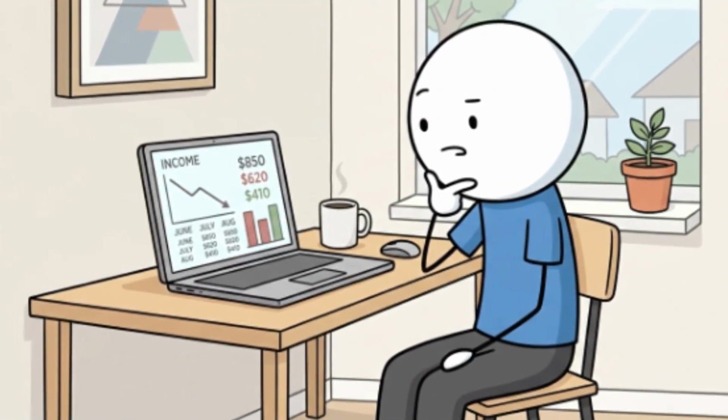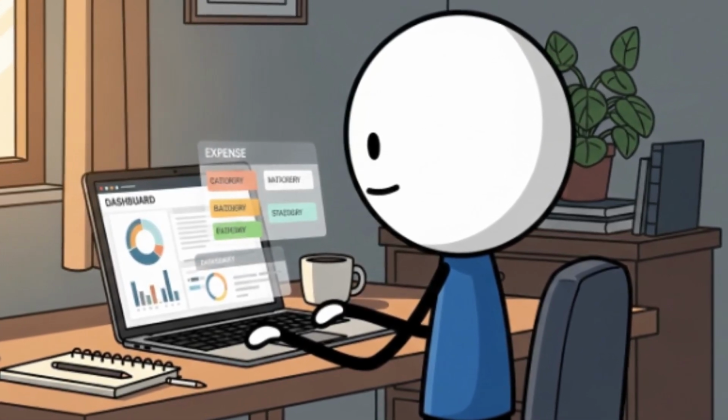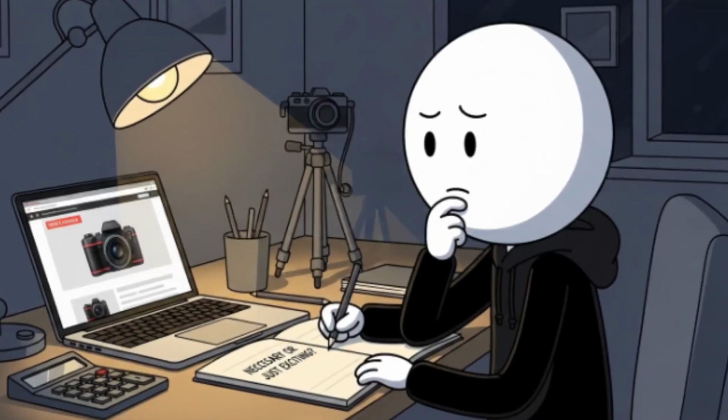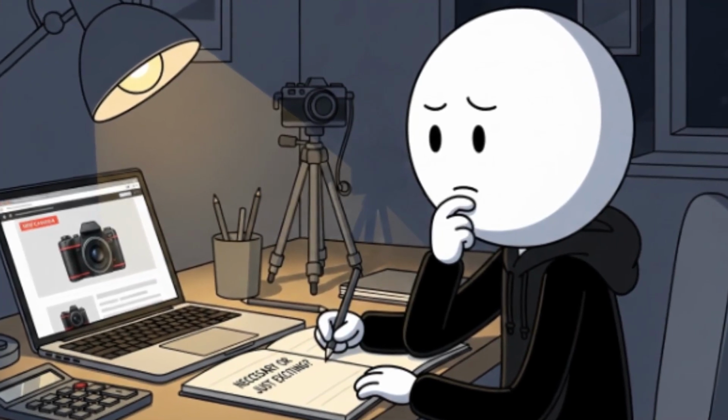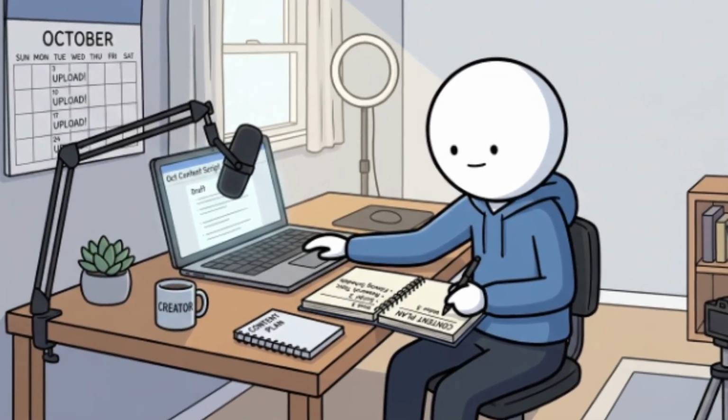Estimate software is not just about creating quotes. It's about turning job pricing into a repeatable system, so you don't rebuild the same calculations every time a customer asks for a bid. The first type of tool is all-in-one field service software.